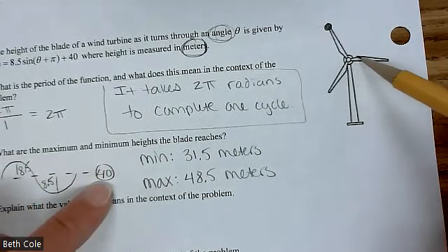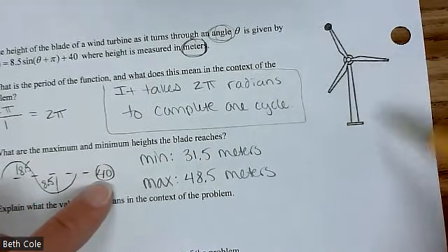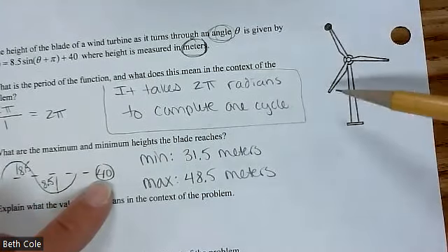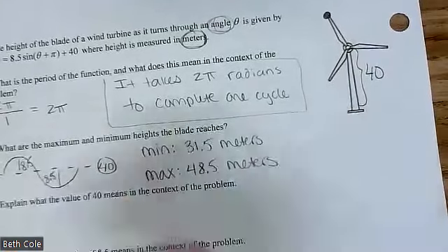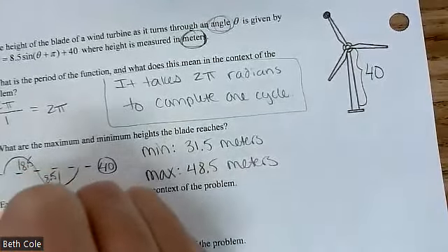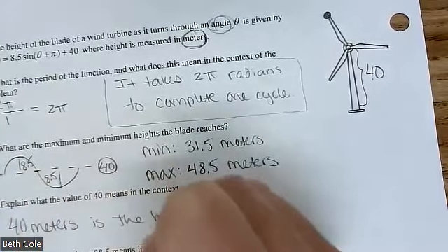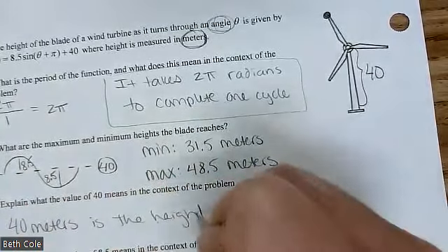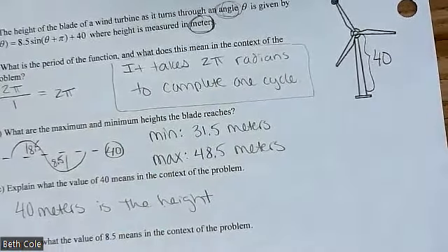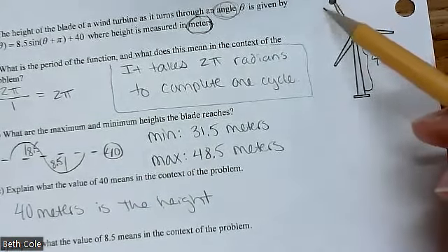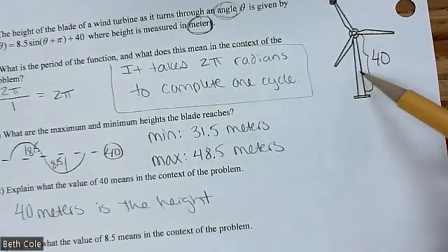If 40 is your center line, what dimension of this does 40 represent? Yeah, 40 would be the height of the turbine. 40 meters is the height of the turbine, because that's where your center would be as it goes. Is that making sense? That's where the center is. And when it comes all the way down to here, it's at 31.5.